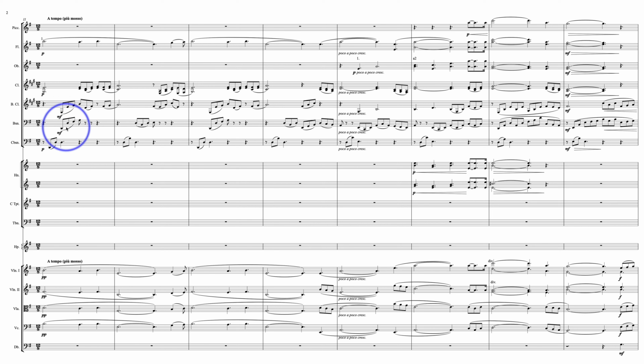Just try to have everything maybe slurring in groups, in beam groups, ta ta ta ta. You know what I mean? Rather than ta ta ta ta ta ta. Right? So that really interrupts that kind of smoothness.